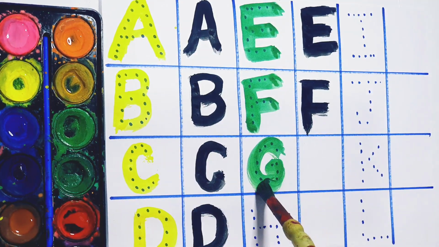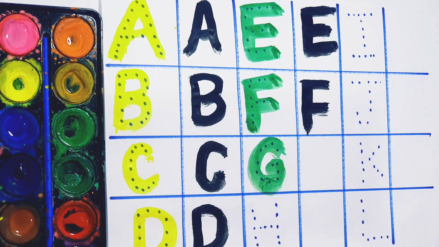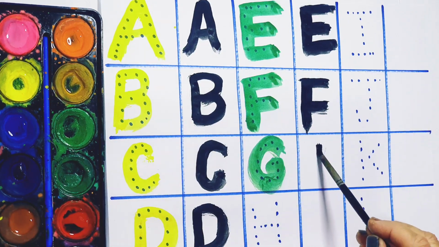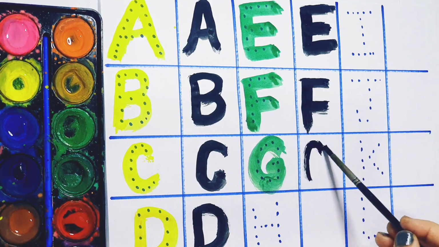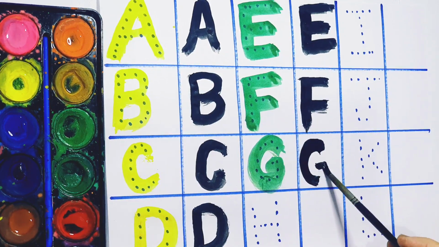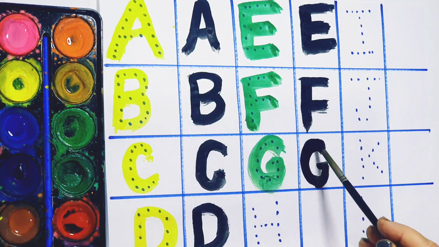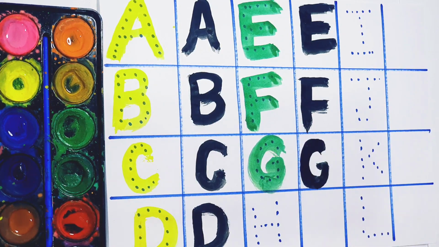G for girl. G for girl. G for goat. G for goat.